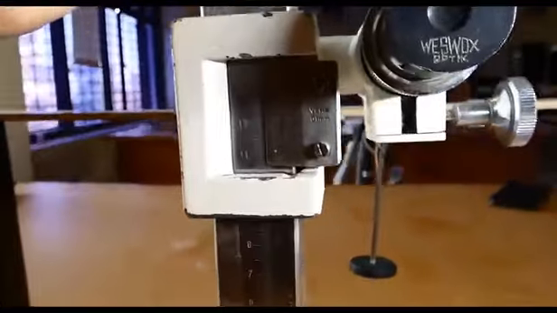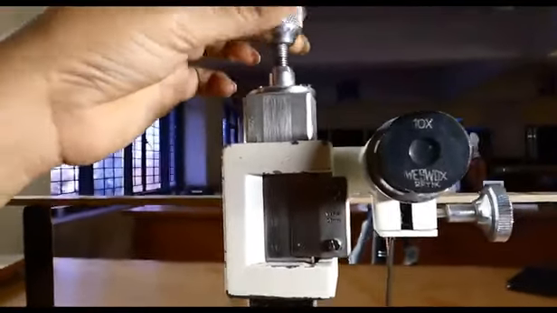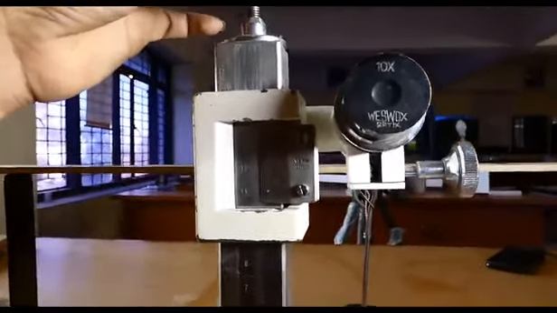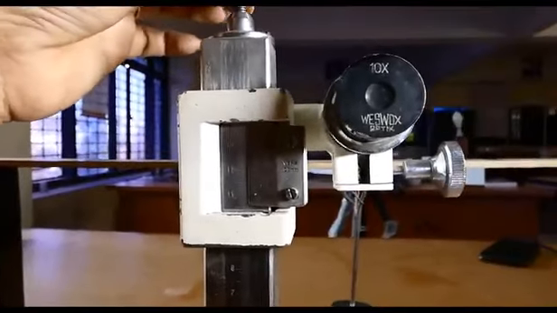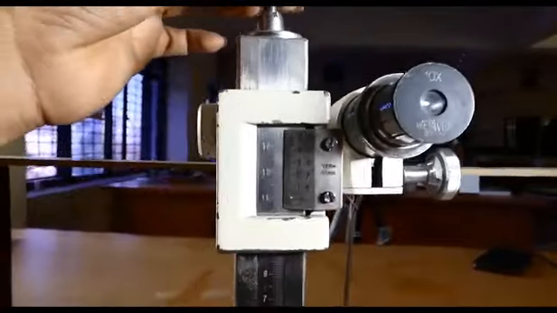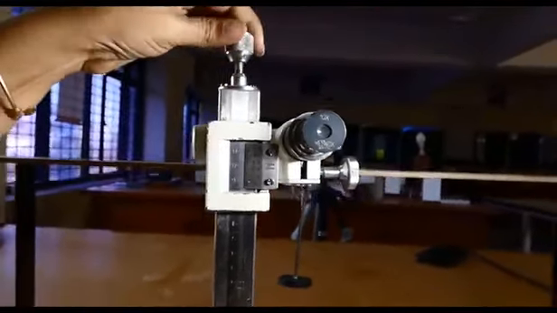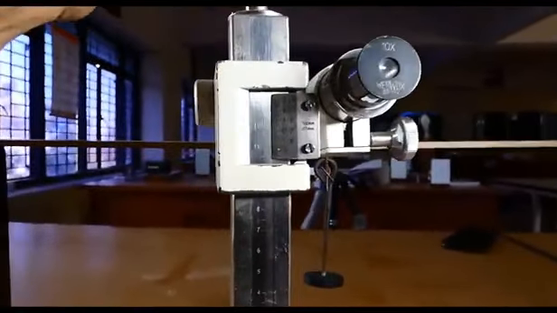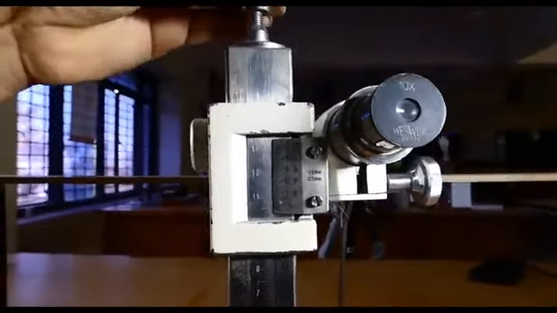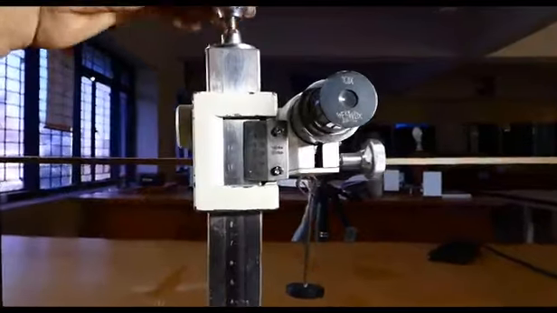It is moved very minutely. Can you notice the minute movement on the vertical scale? But when I release and move, that does not happen.